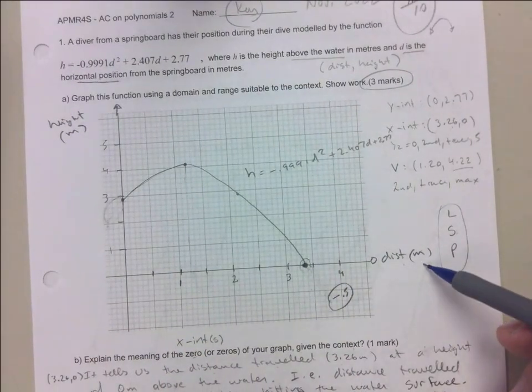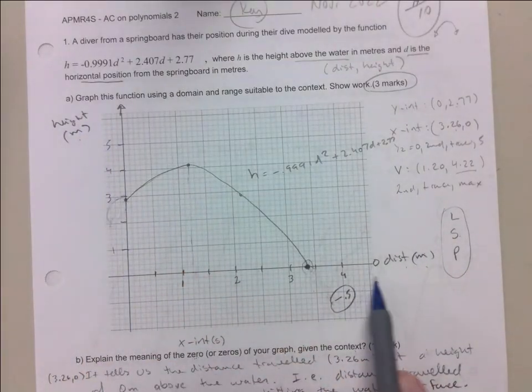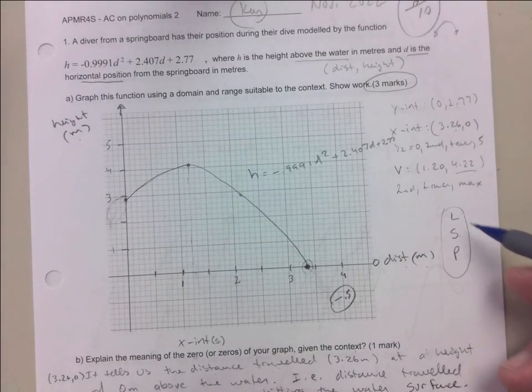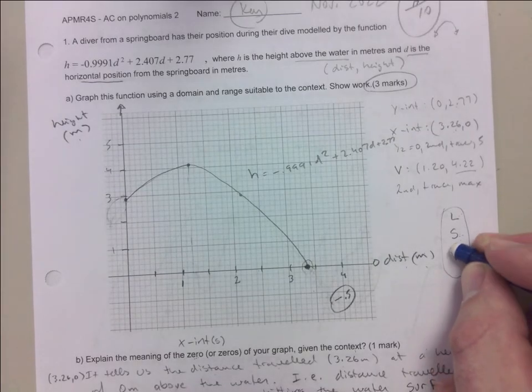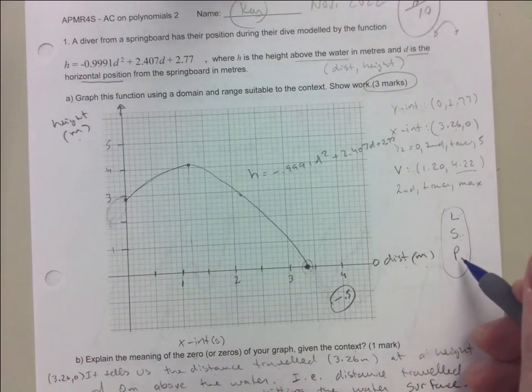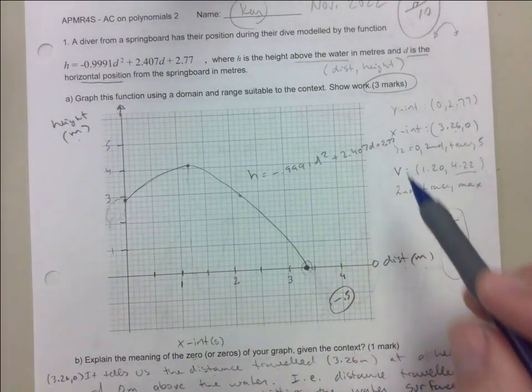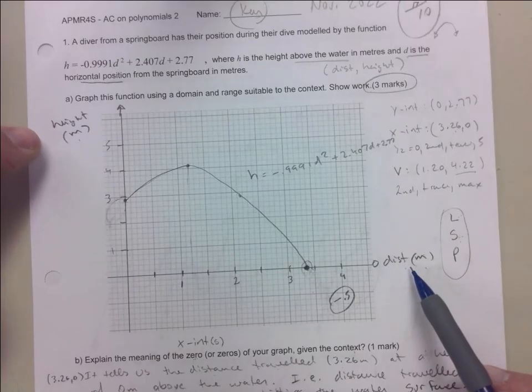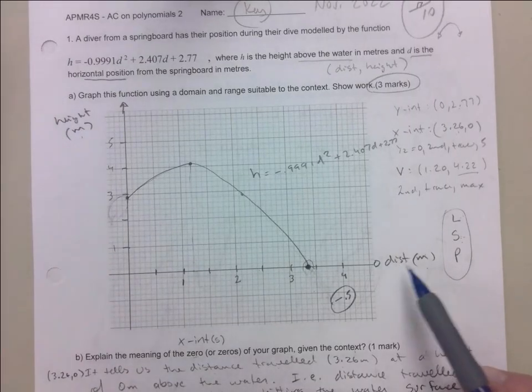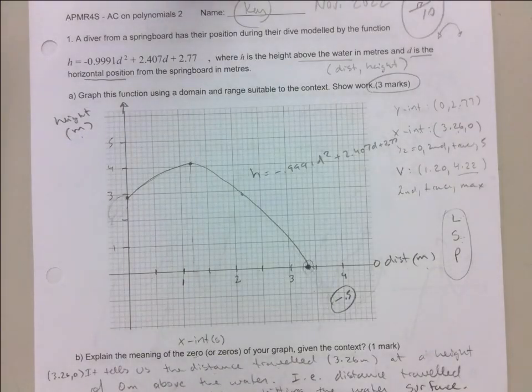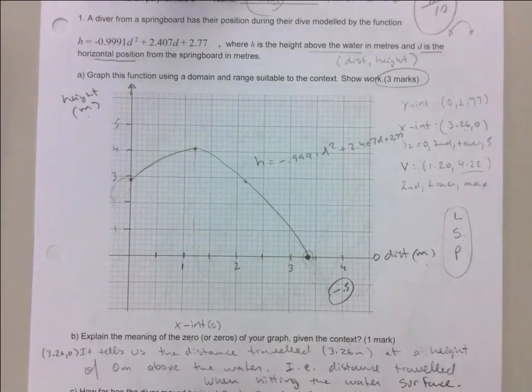You need to have labels, you need to have a scale, and you need to have the right shape. So 3 marks for, I think, labels, scale, and what's P stand for? Shape, points. I'm looking at the points, I'm looking at the shape, right? So 1 mark for each correct. So if you have all these components, including your equation, including your labels, which need to have units attached to them, distance in meters, height in meters, then you're good to go. Okay? So 3 marks for the graph.